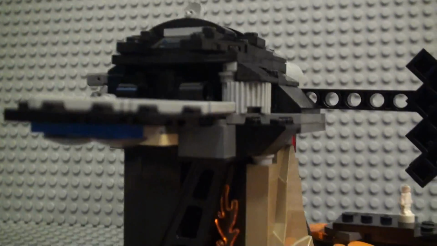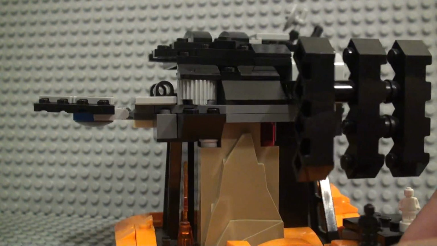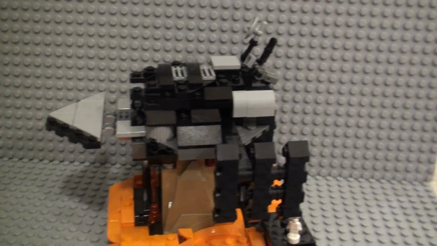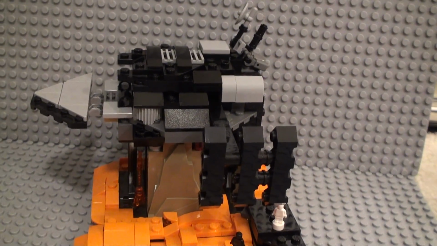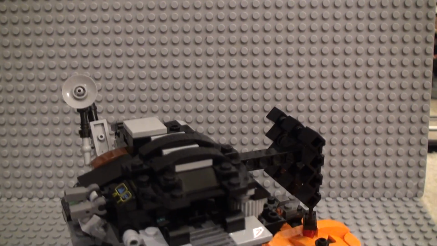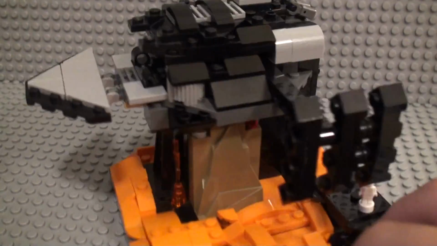So this is pretty much it for the micro scale version of the Mustafar scene from Revenge of the Sith. I feel like I left a couple of things out, but there's not really much to see after everything I showed you already.